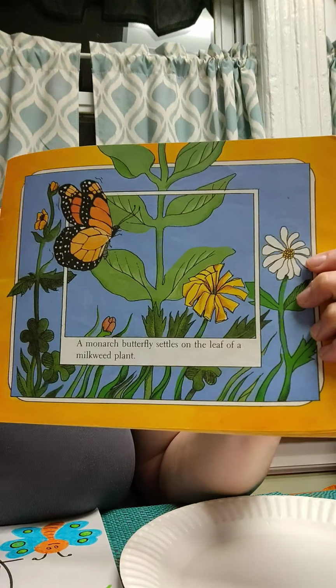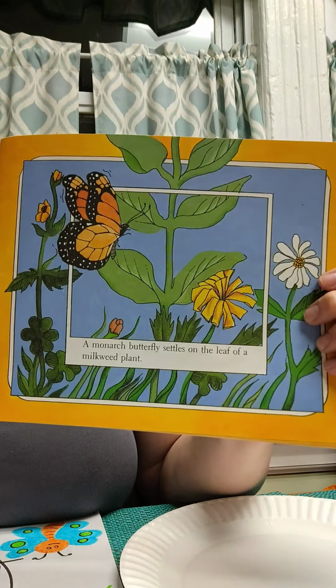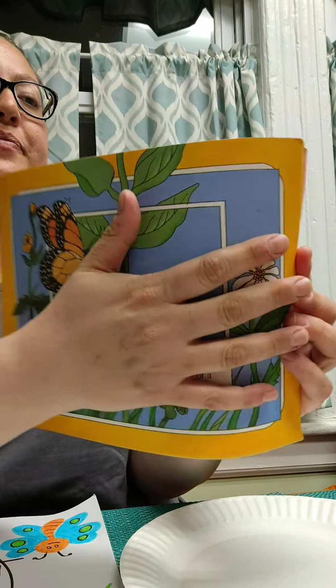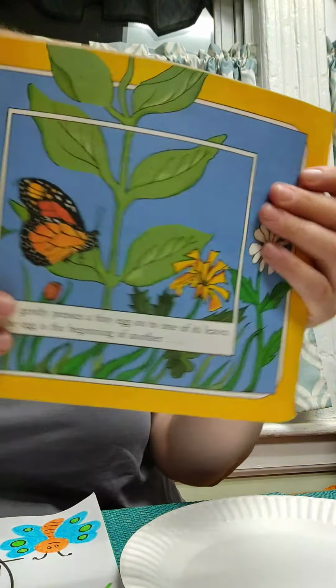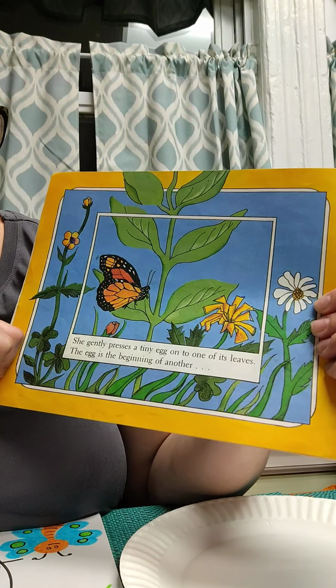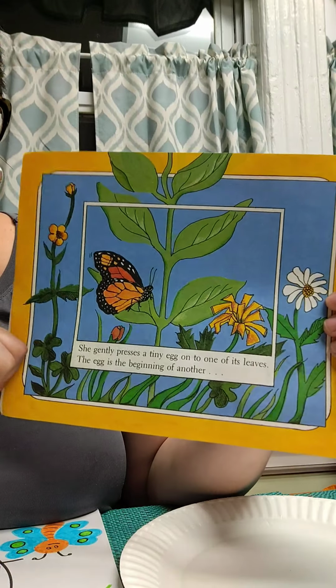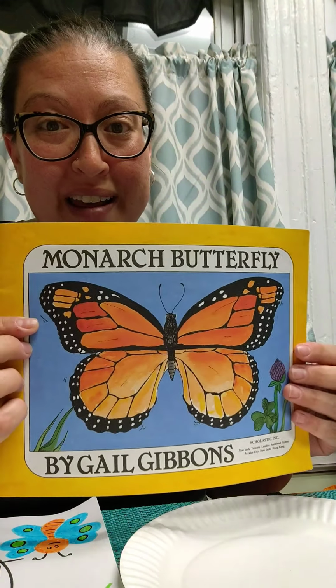A monarch butterfly settles on the leaf of a milkweed plant. She gently presses a tiny egg to one of its leaves. The egg is the beginning of another monarch butterfly.